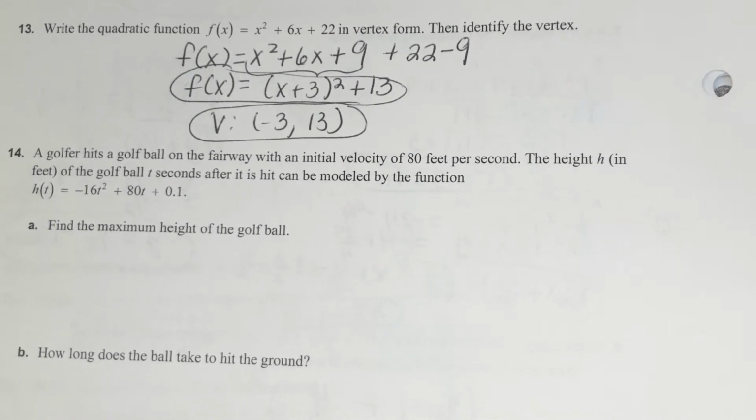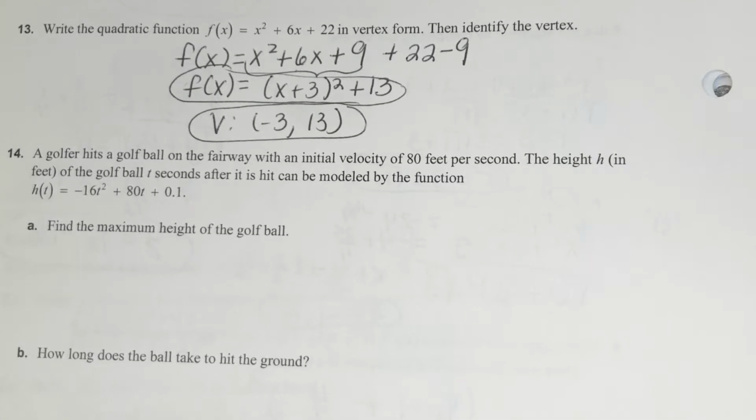Did you guys get it right? Yes? No? Any questions about it?